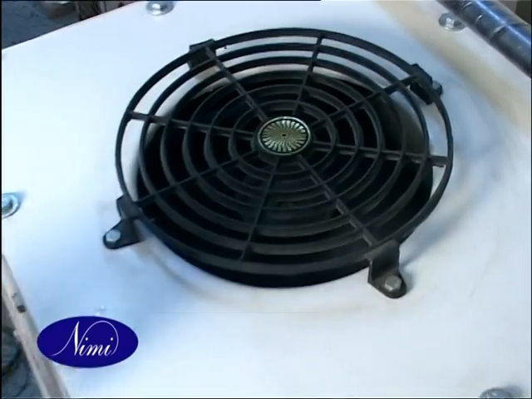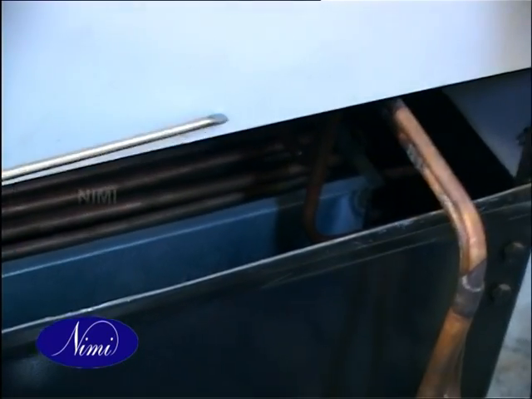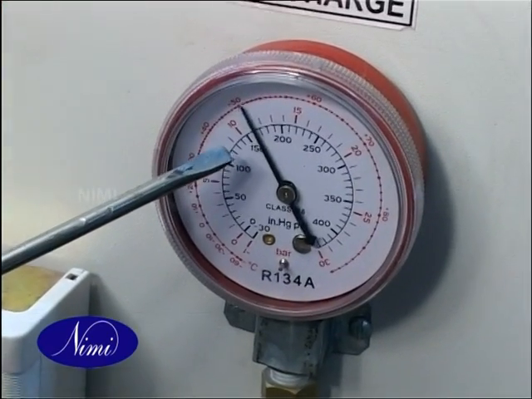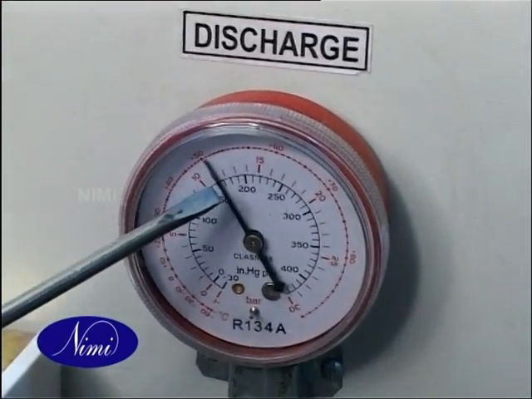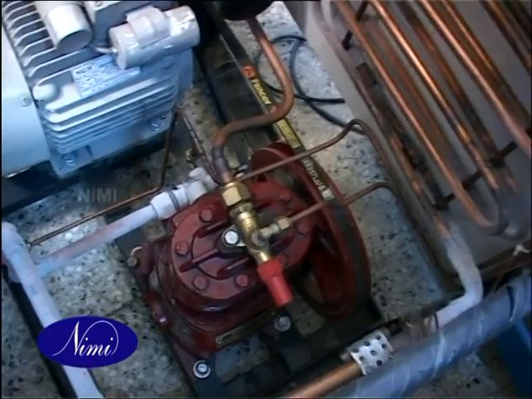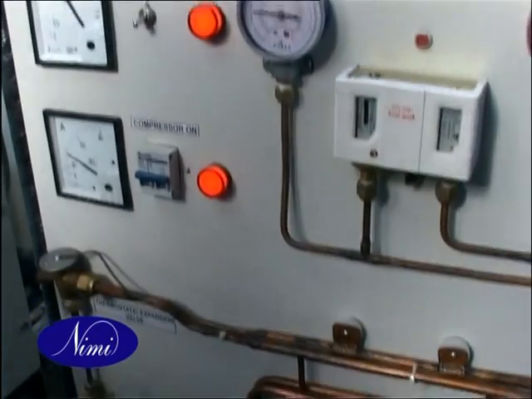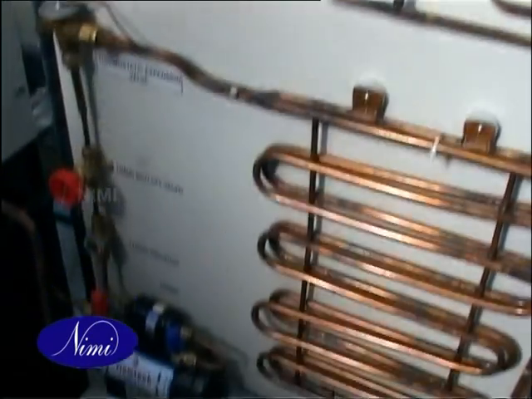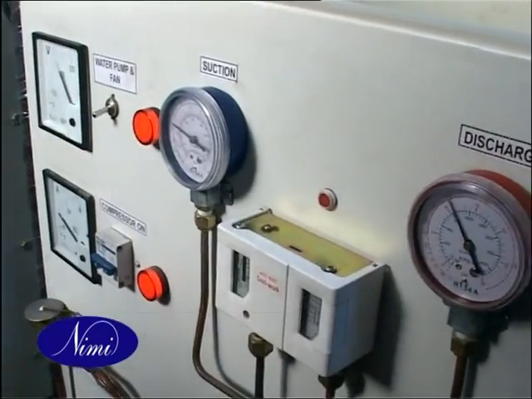Now, switch off the condenser water circulating pump. The gauge shows high discharge pressure after crossing a pre-adjusted limit. The high pressure cutout switch cuts off the motor circuit. In the same way, the switch works at the low pressure conditions. This switch works as a safety device.